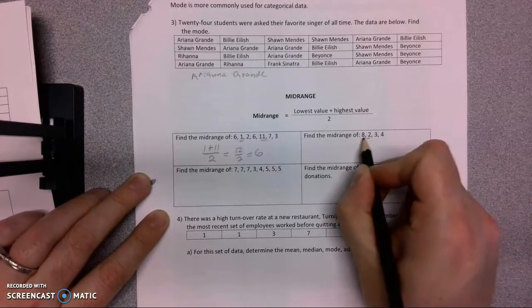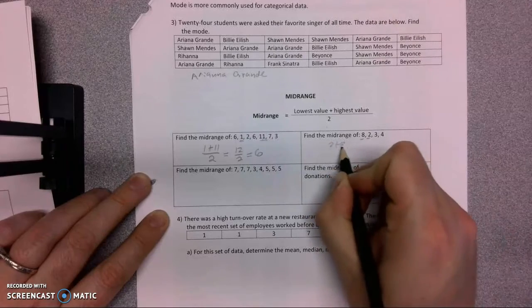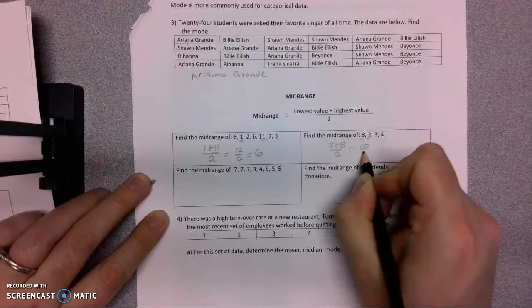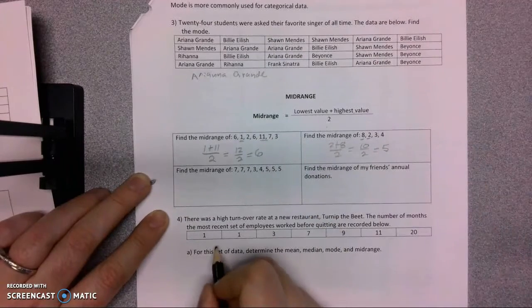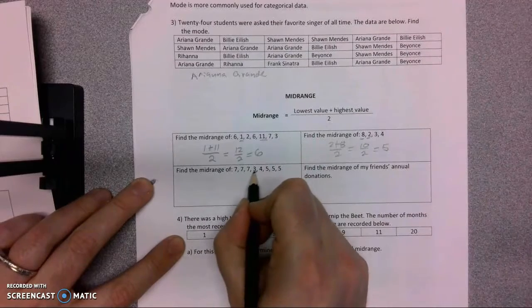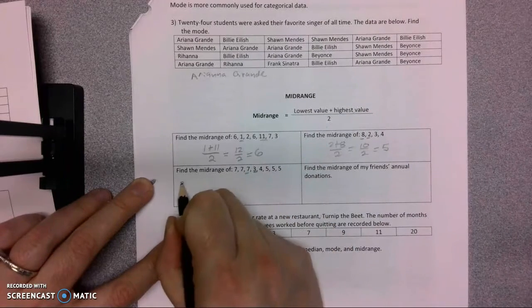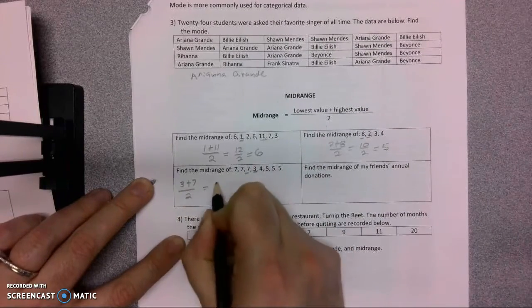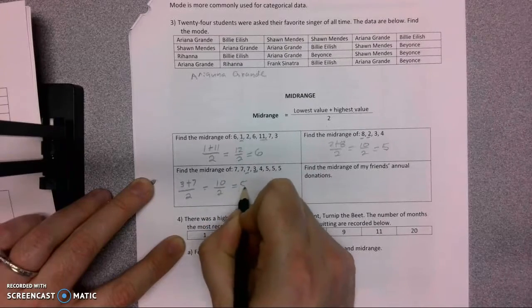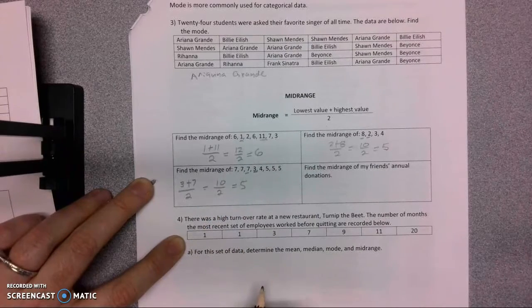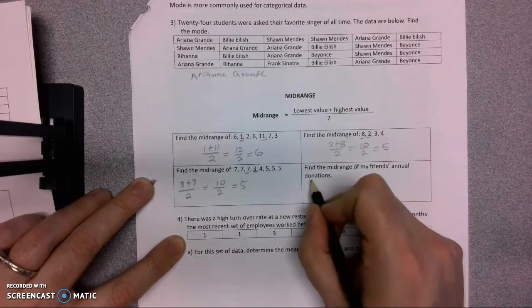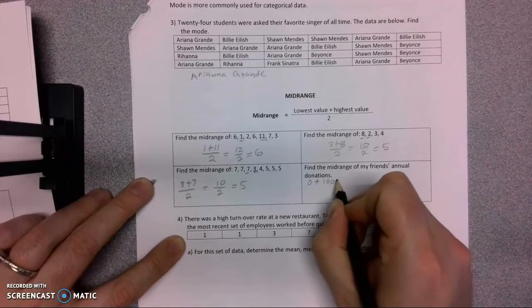So lowest is 2, highest is 8. Find the mid-range here. The lowest is 3, the highest is 7. And the annual donations, the lowest was 0, the highest was 10,000.